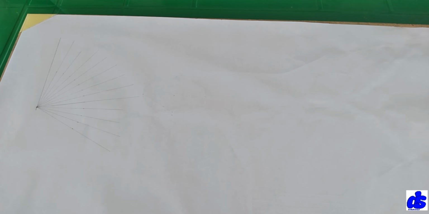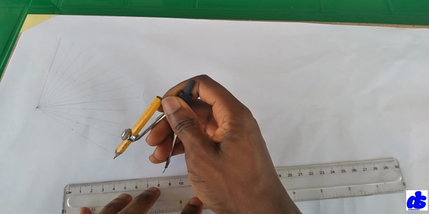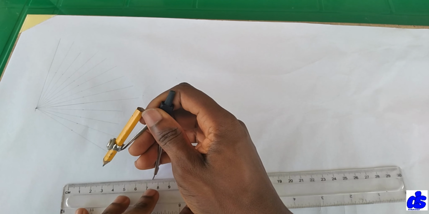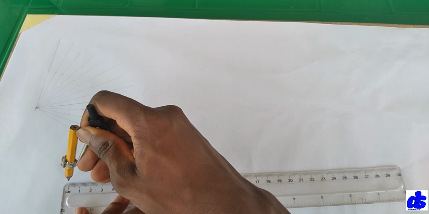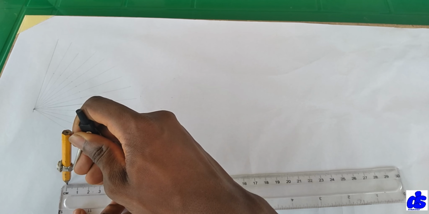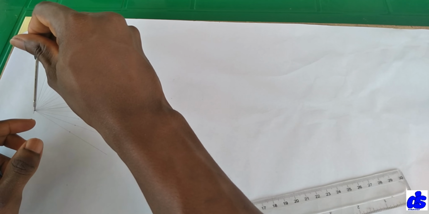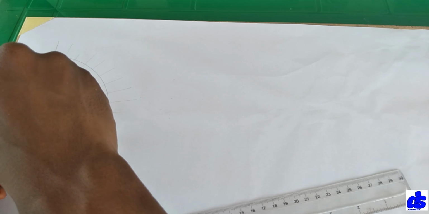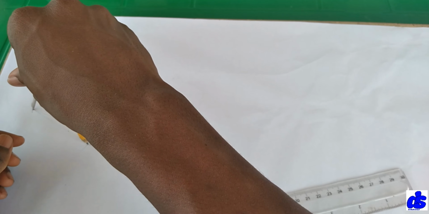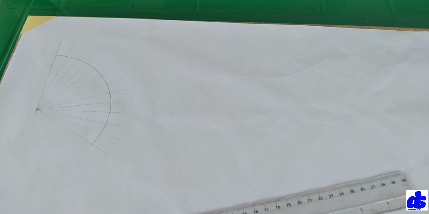Alright, so now we have a marked out division. Now you are saying, the question was saying the directing circle has a radius of 75 millimeters. So let's measure out 75. That's 75. I'm going to start at the midpoint and draw an arc. So that's the directing circle.